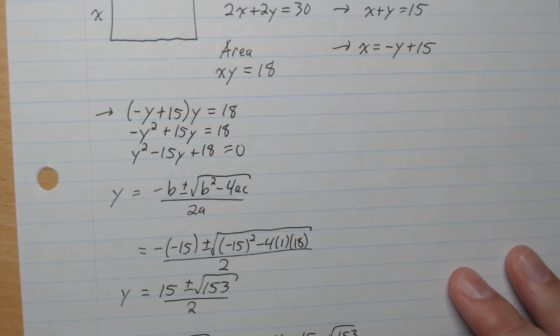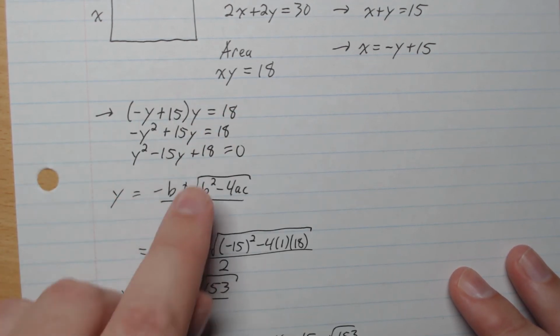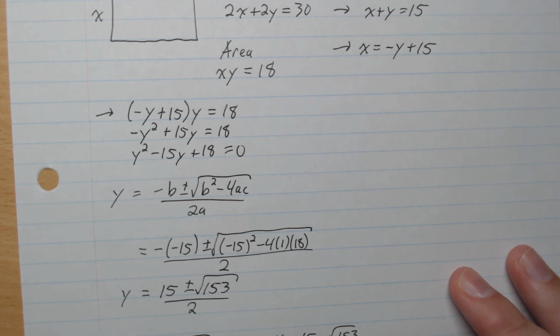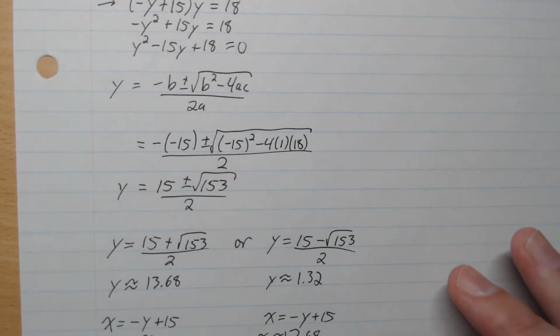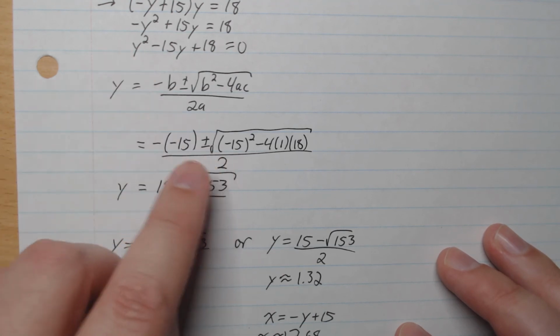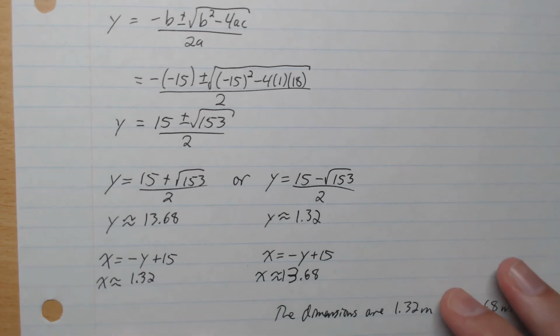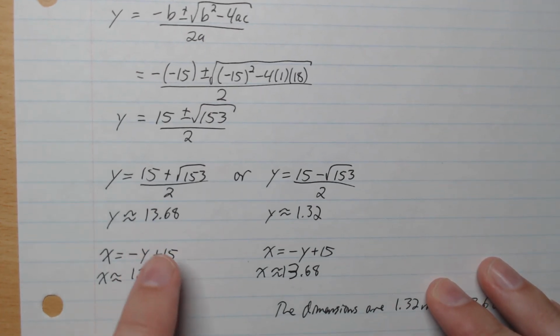Distribute the y. Put everything on one side, so we get y squared minus 15y plus 18 equals 0. We're going to use the quadratic formula. B is negative 15, A is 1, and C is 18. This gives us two possibilities where y is 13.68 or y is 1.32.